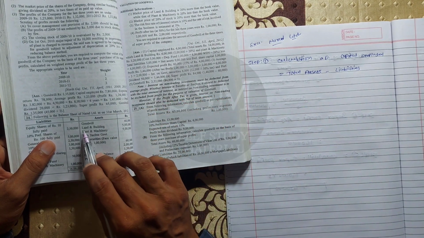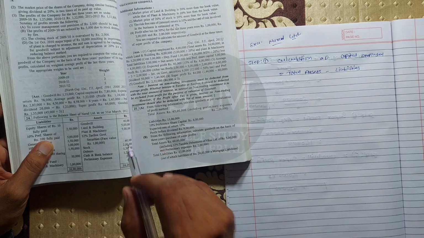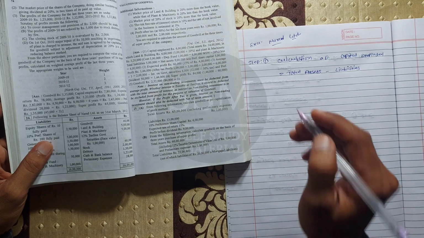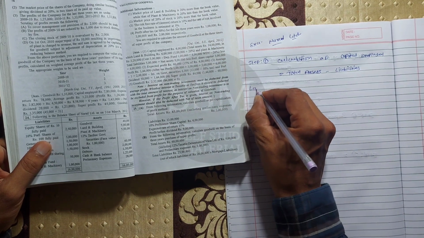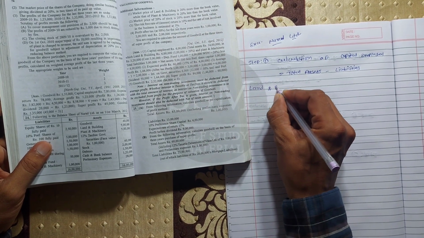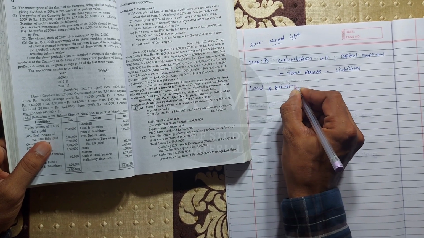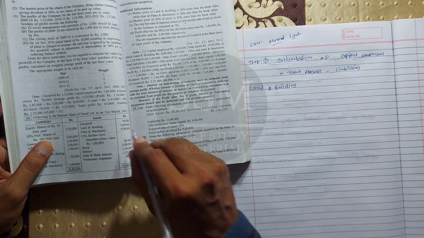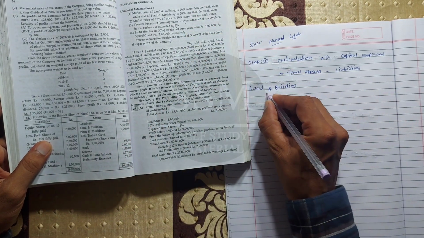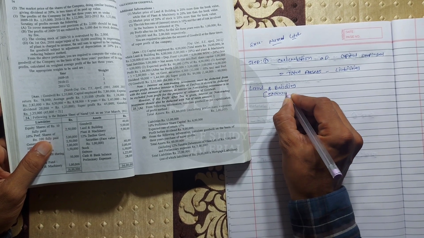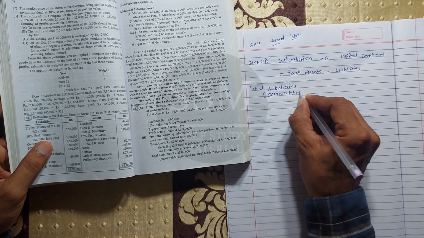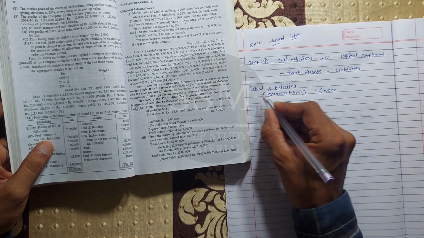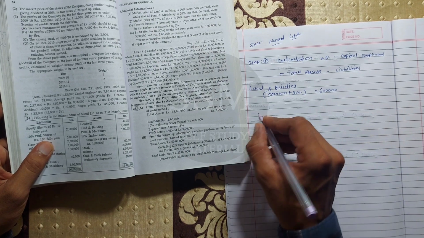Second, land and building, amount of rupees 5 lakh. Adjustment number 1: market price of the land and building is 20% more than the book value. Book value is 5 lakh plus 20%. Answer is 6 lakh rupees. It means land and building market value is 6 lakhs.